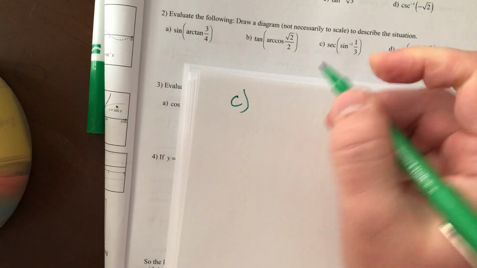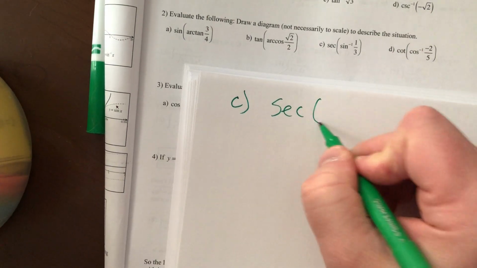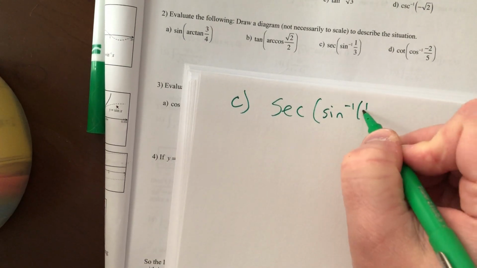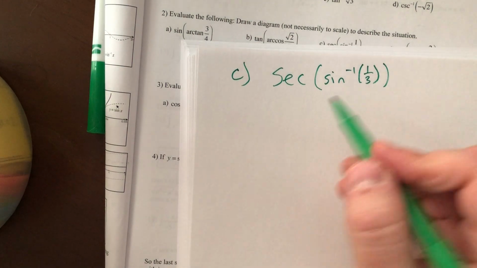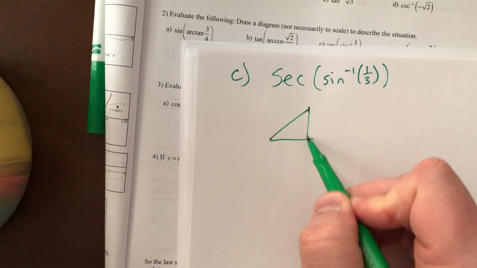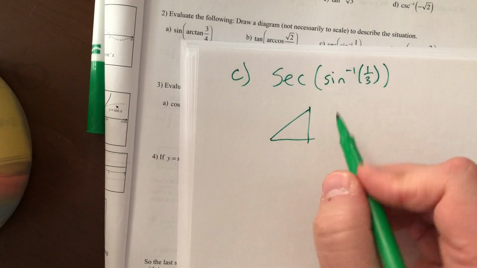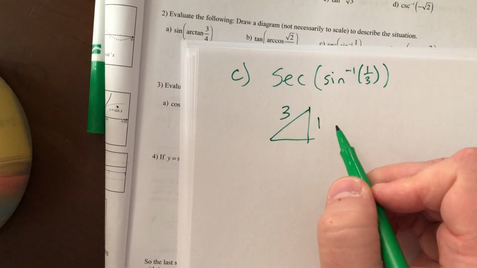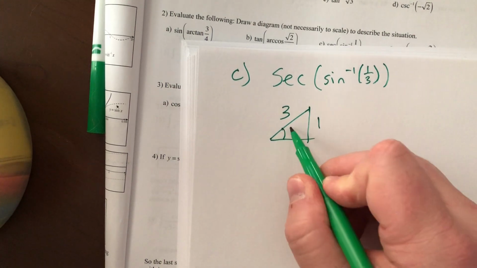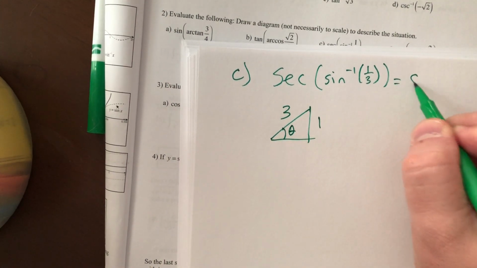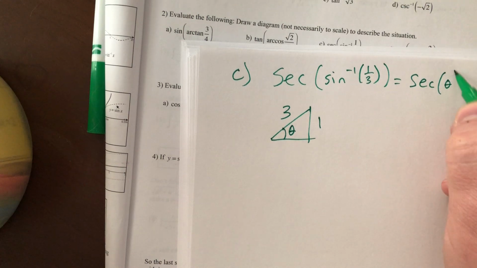C, secant of inverse sine of 1/3. Okay, inverse sine of 1/3. Draw our triangle. Opposite over hypotenuse. I'll need to find my third side, right? Because this is my angle. So I'm looking for secant of this angle.